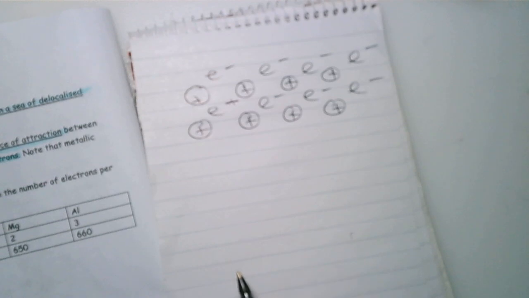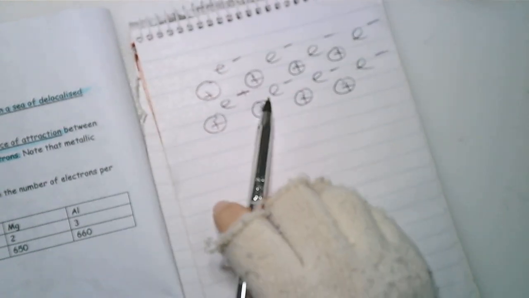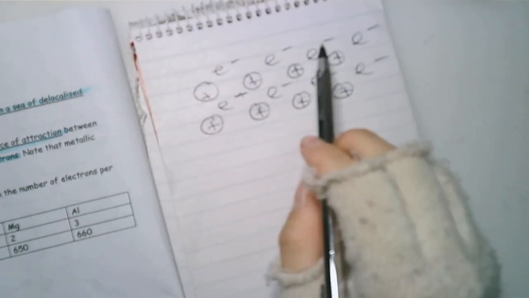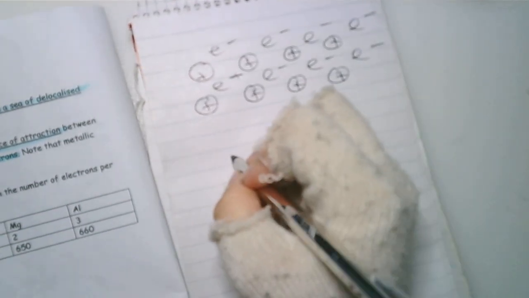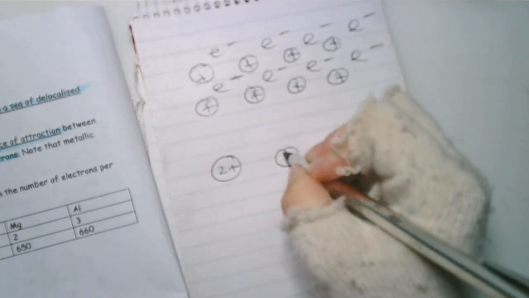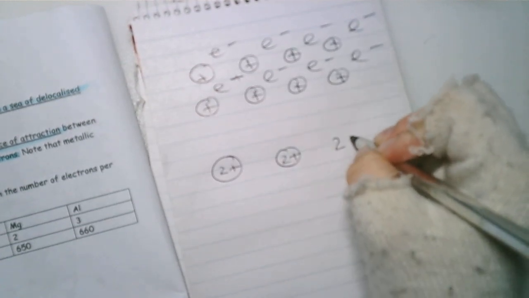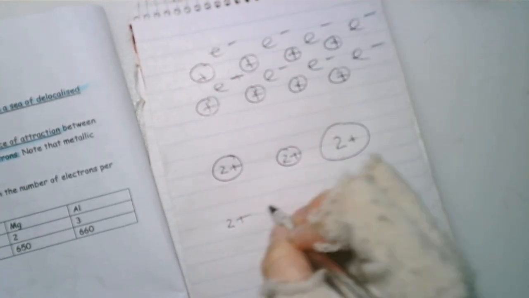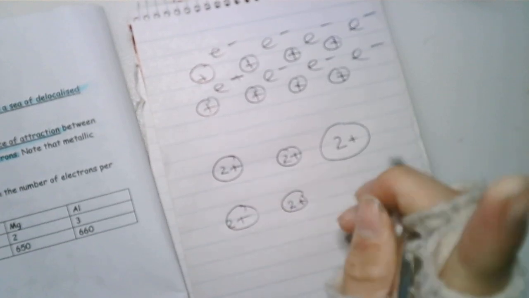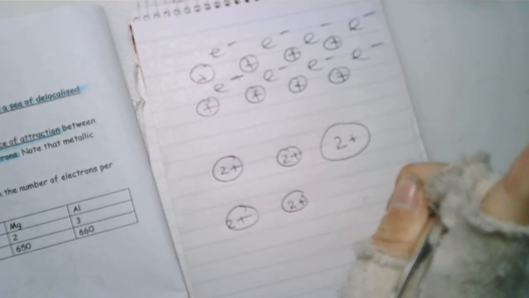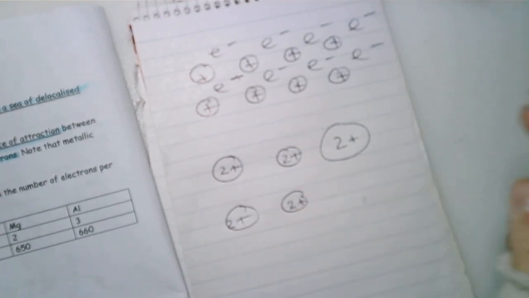Temperature increases if, say this is sodium, right? It is just a +1 charge. If you move up to magnesium, which is a +2 charge, then the charge on the cation increases.